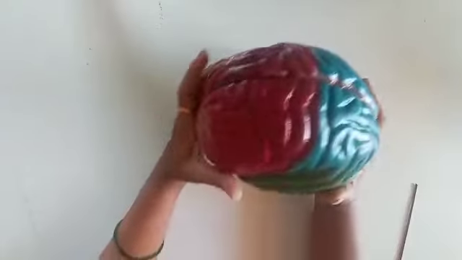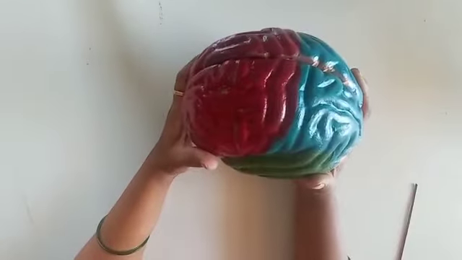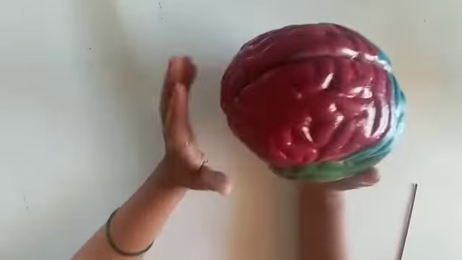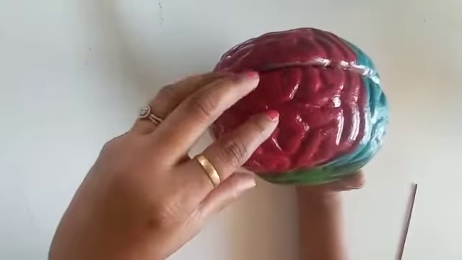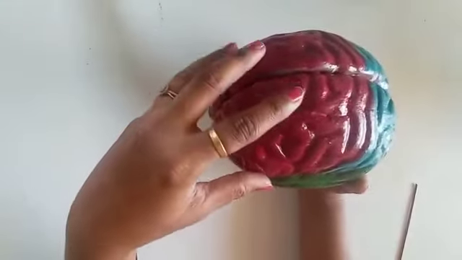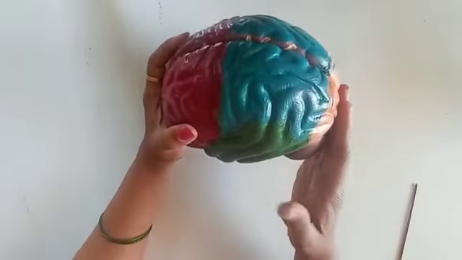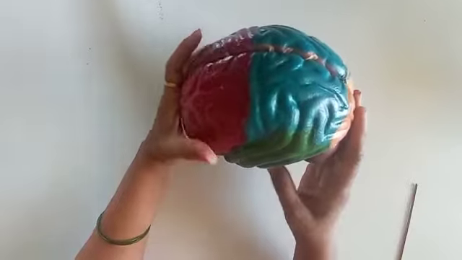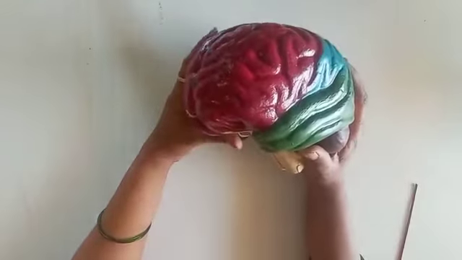Hello everyone, you can see this model. This is a model of the brain. In this model, the brain shows three parts. First is the forebrain, second is the midbrain, and third is the hindbrain. In this video we concentrate on the midbrain.